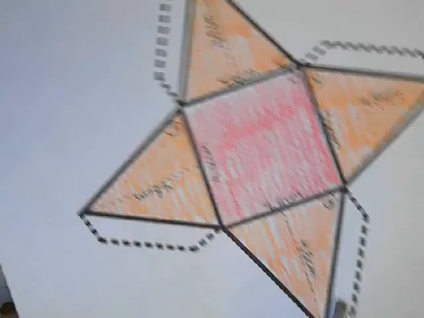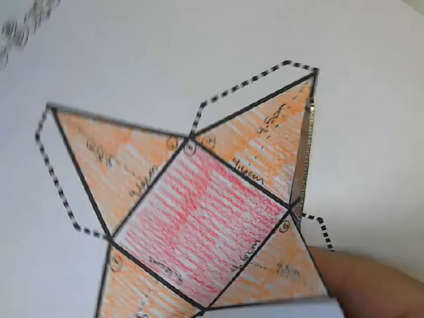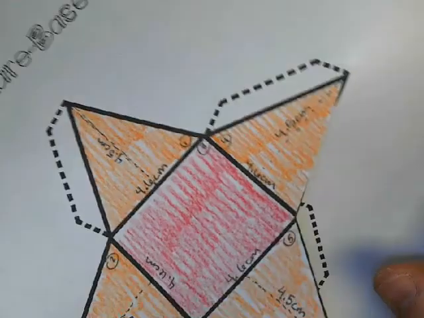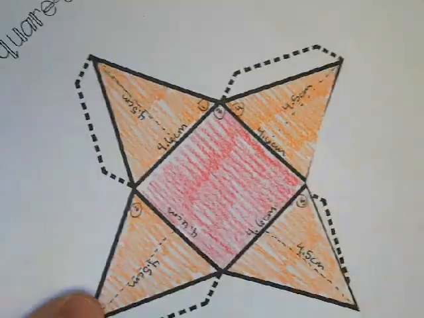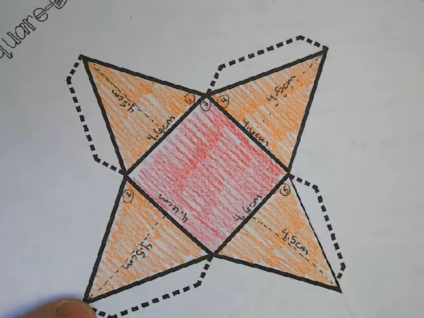So we don't care about the dash lines, so we'll cut like that. Oops. Like so. So then our goal is to cut along all the outside until we have our pyramid cut out. So please pause right here and cut out your pyramid.